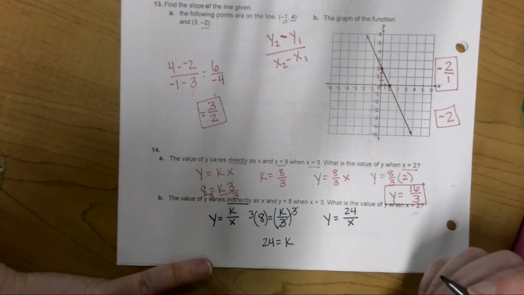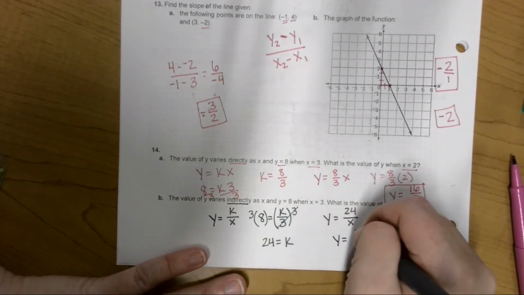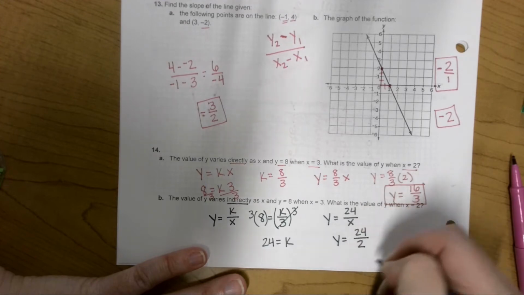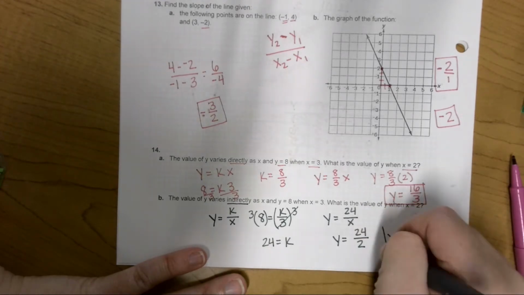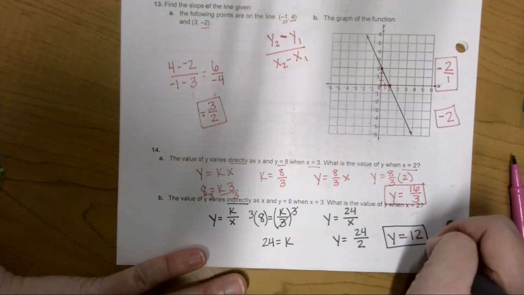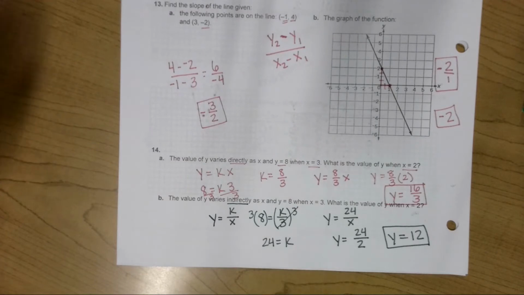So I want to know what y is when x is 2. So we're going to do y equals 24 divided by 2. So y is 12. Okay. All right, so jot down your notes. Feel free to pause the video and rewind as you need to.